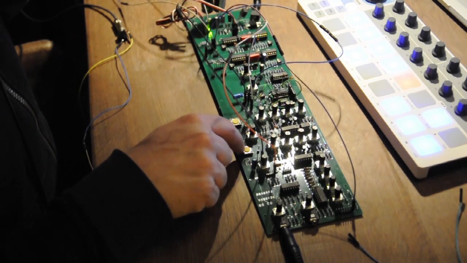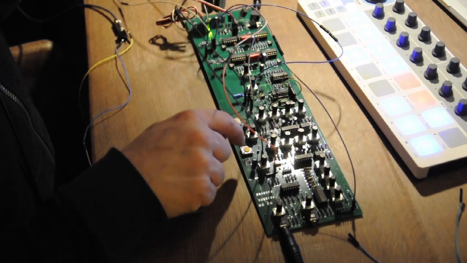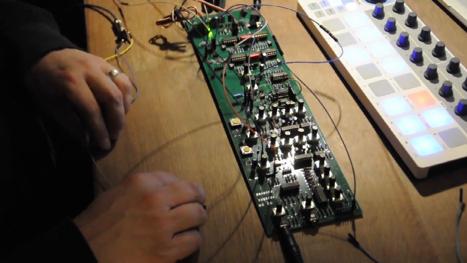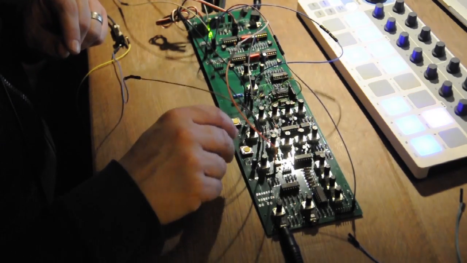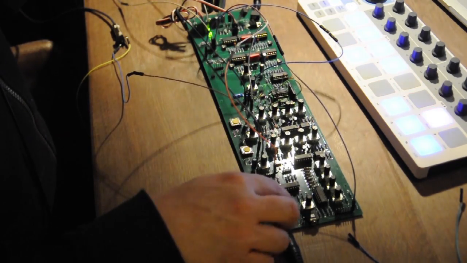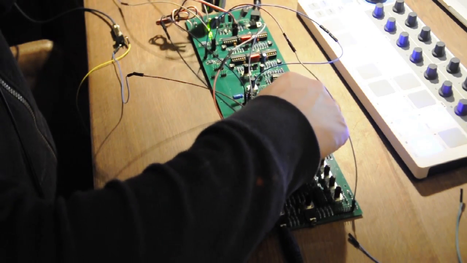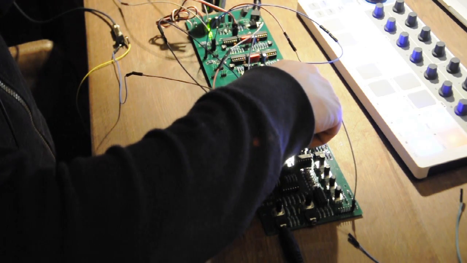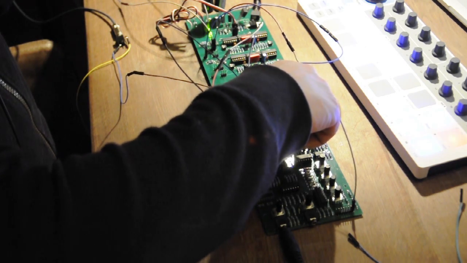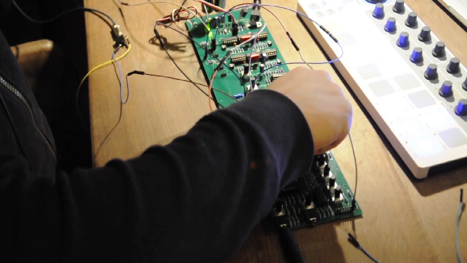You can hear the attack and the release working very nicely. So if I just attach the gate from the BeatStep, I suddenly have a lot more possibilities to shape the sound to my need, like a shorter release, a longer attack, sound like this.